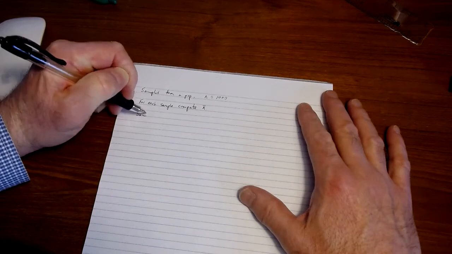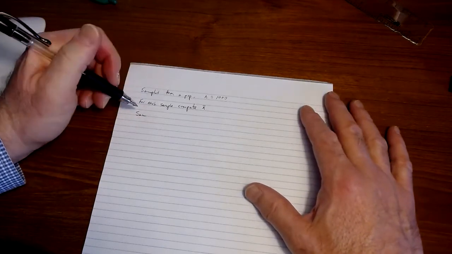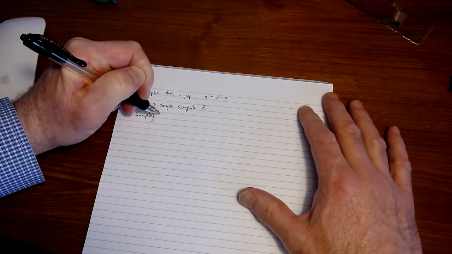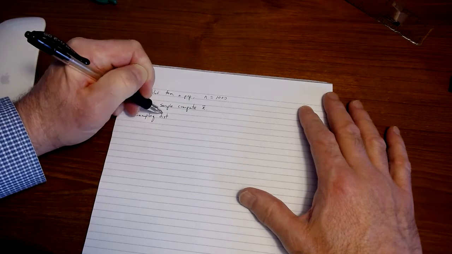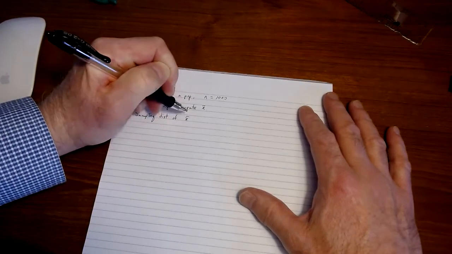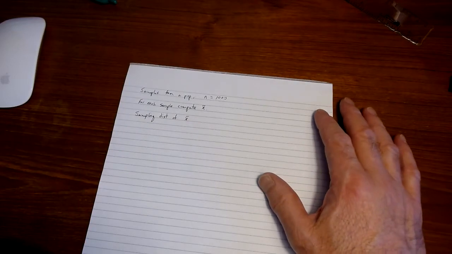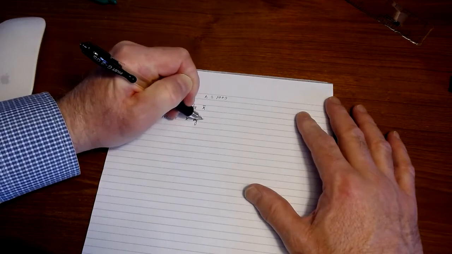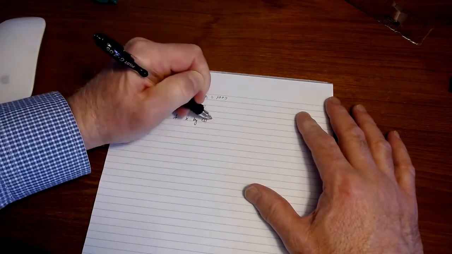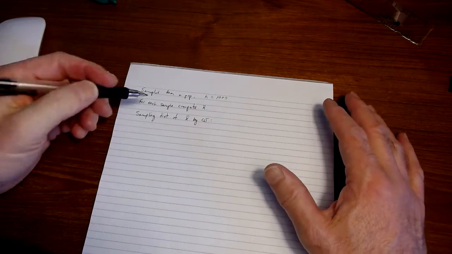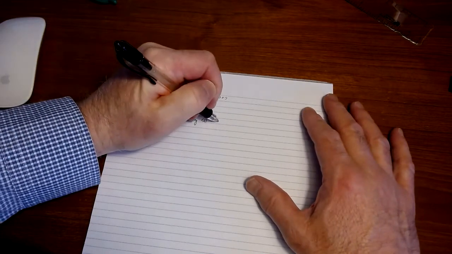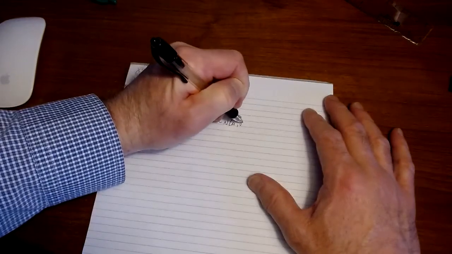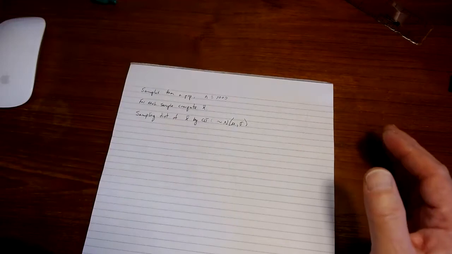If we think about all those X bars, if we have a whole bunch of samples, we're going to have what we call the sampling distribution of X bar. And what we know about it is that because of the central limit theorem, we can say that this sampling distribution is distributed normally with mean mu, standard deviation sigma, or variance sigma squared.